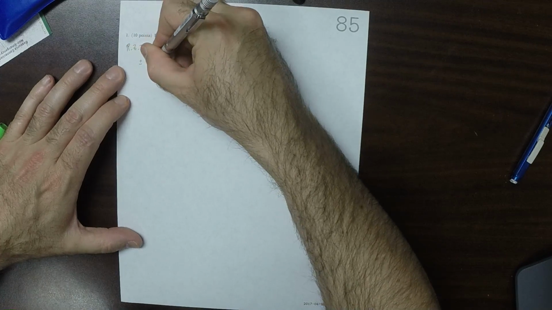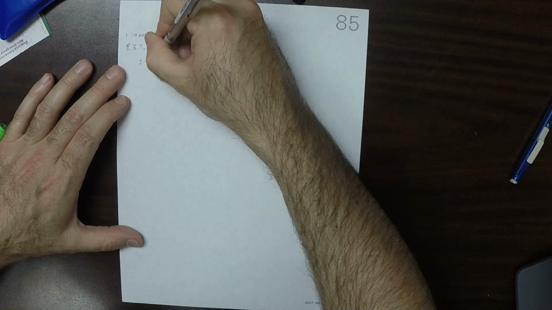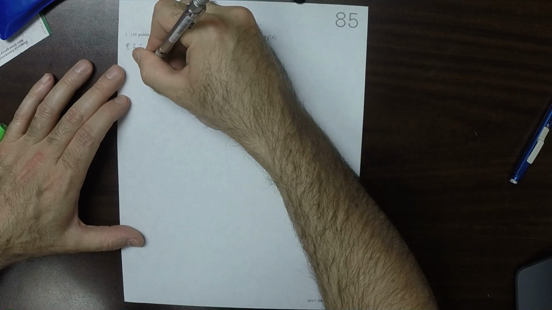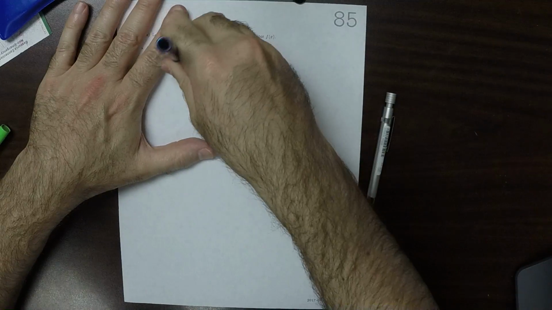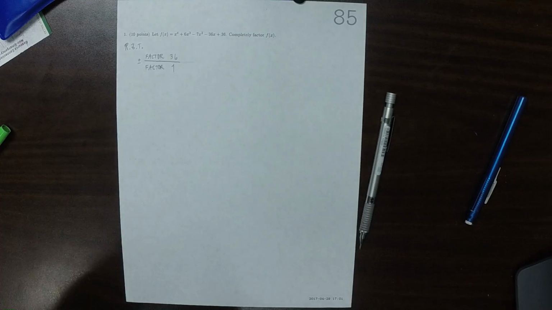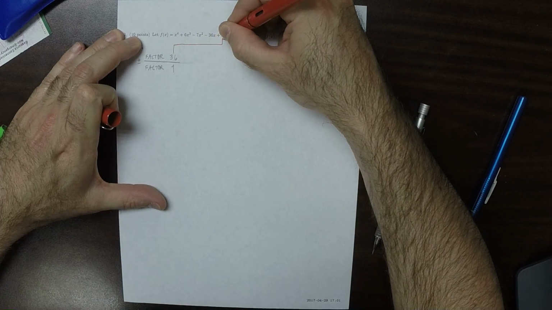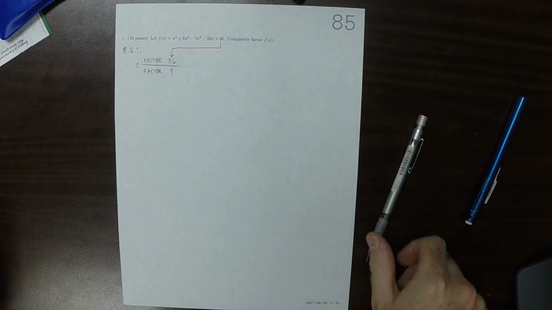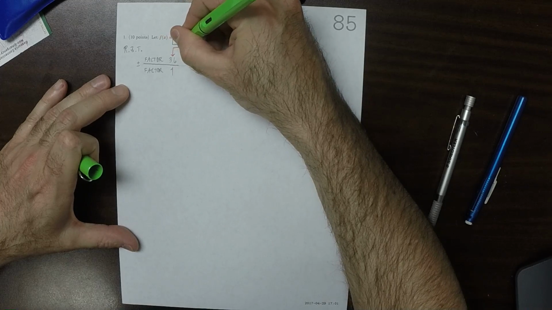So the rational zeros theorem says that this should be plus or minus a factor of 36 divided by a factor of 1. So the 36 numerator comes from the constant coefficient, and the denominator comes from the leading coefficient.